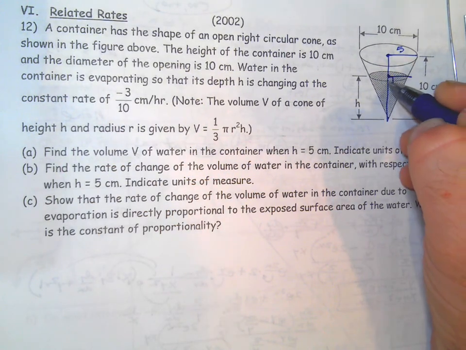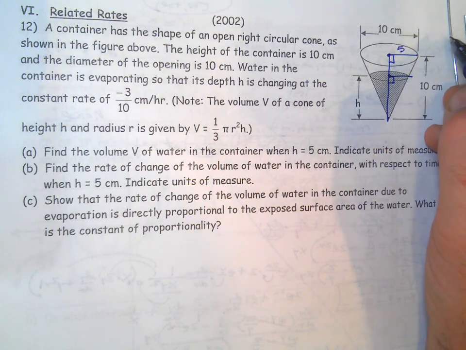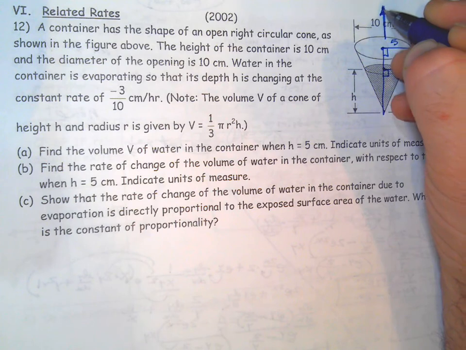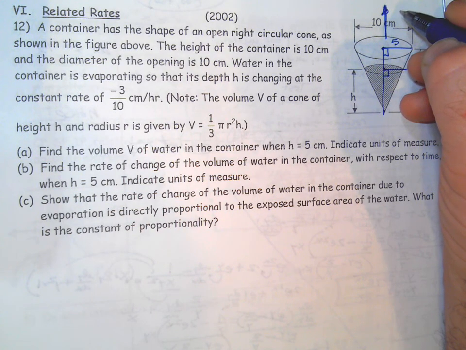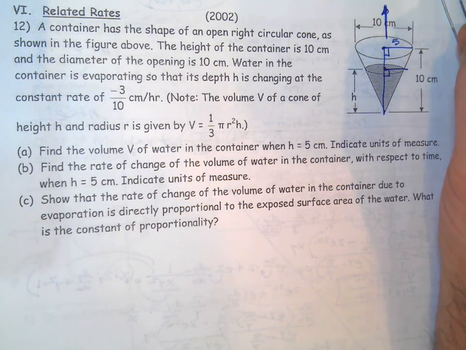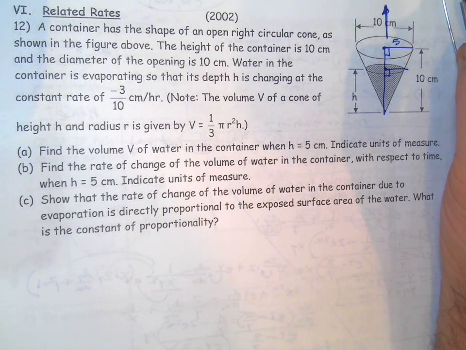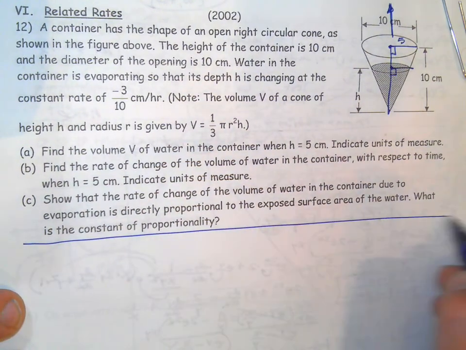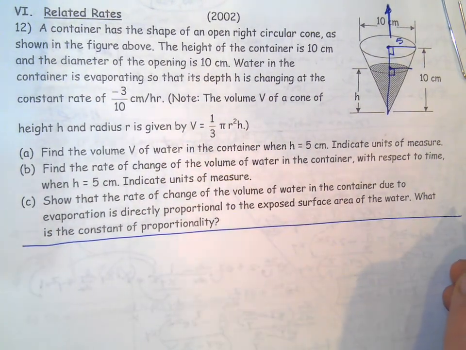And we get a little right triangle here and a right triangle here, so we have similar triangles. Water in the container is evaporating, so because it's going out the top, I'm drawing an arrow, so that the depth h is changing at a constant rate of negative 3/10 centimeters per hour. The volume of a cone with height h and radius r is given by V equals 1/3 pi r squared h. So what are they telling us?